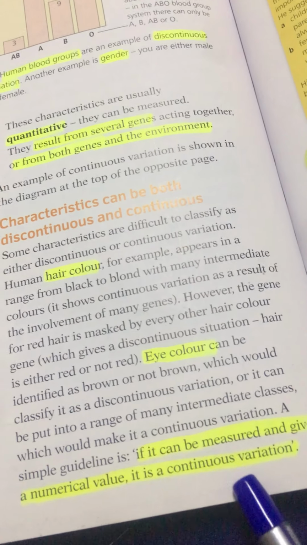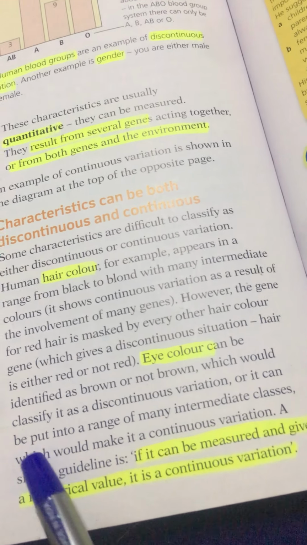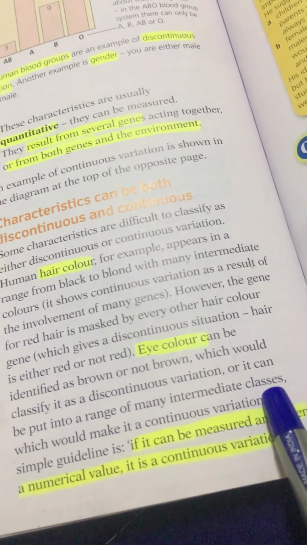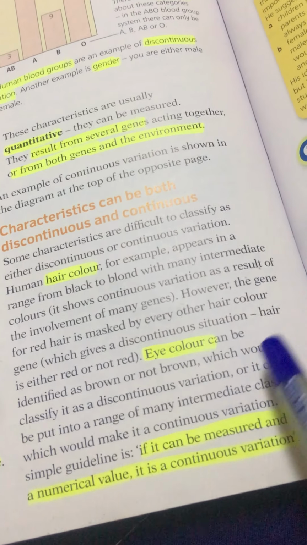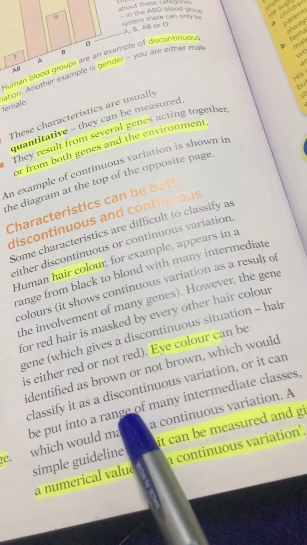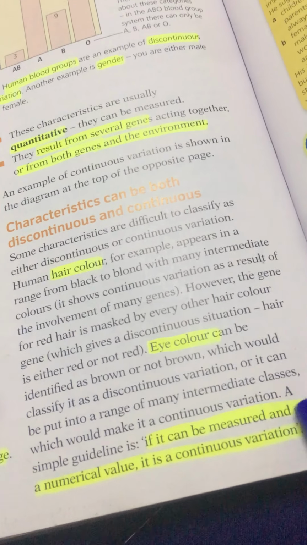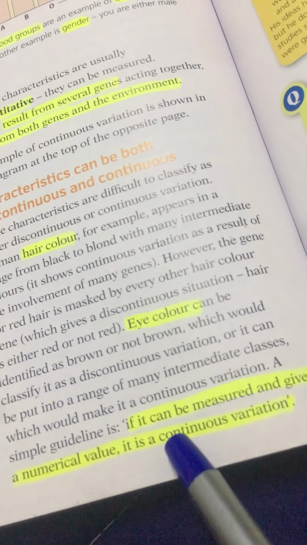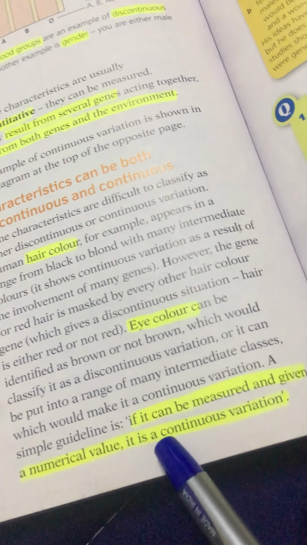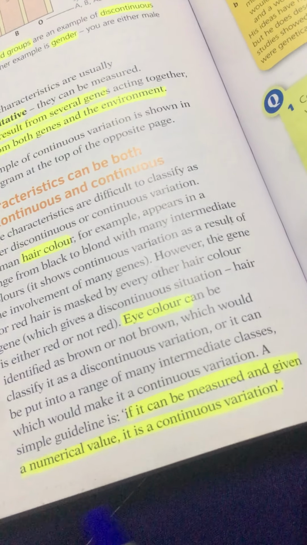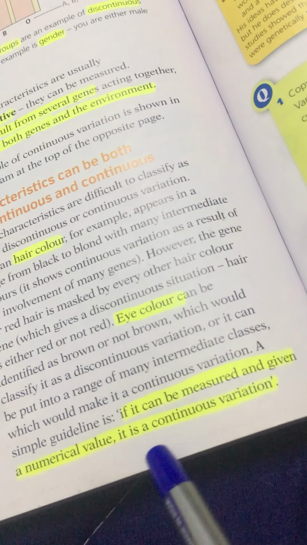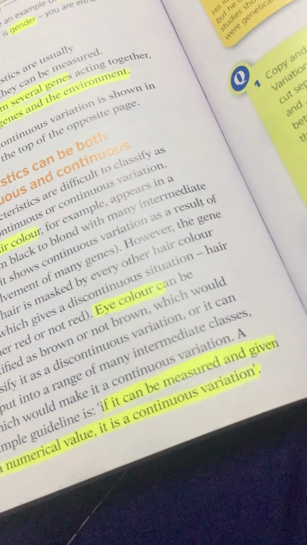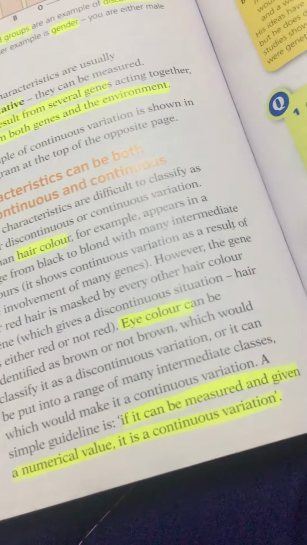What about continuous? It can be put into a range of many intermediate classes. So if it's not brown, we have intermediate classes, a range of many intermediate classes, so we have other eye colors. You have to know here that if it can be measured and given a numerical value, it's continuous. If we can't measure it, it's discontinuous.